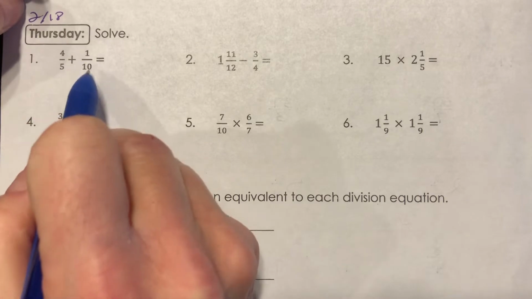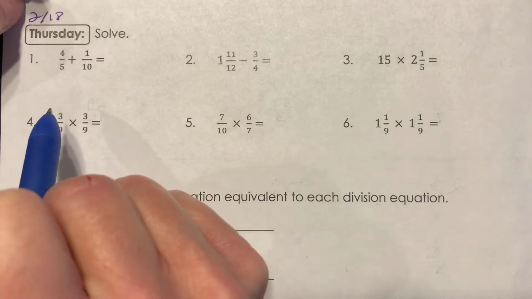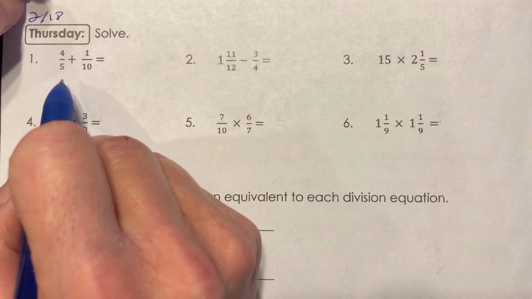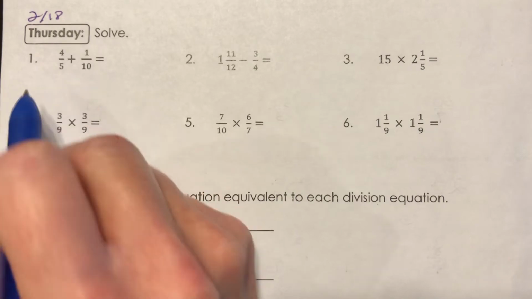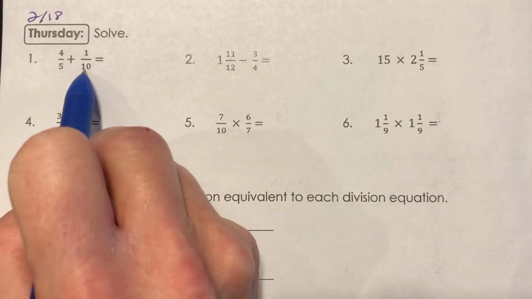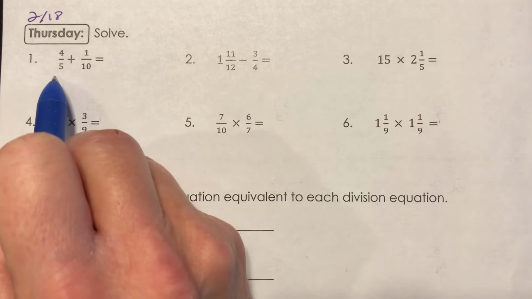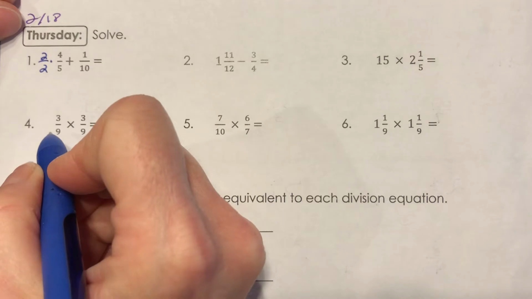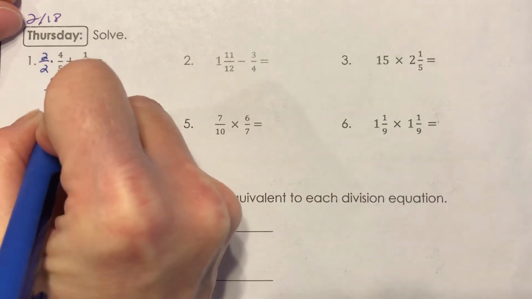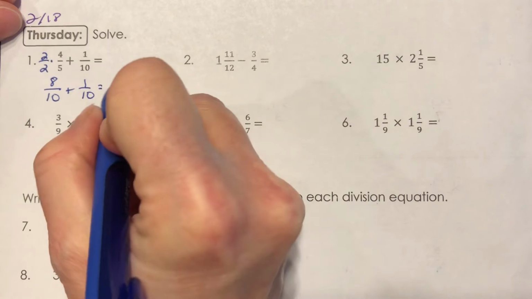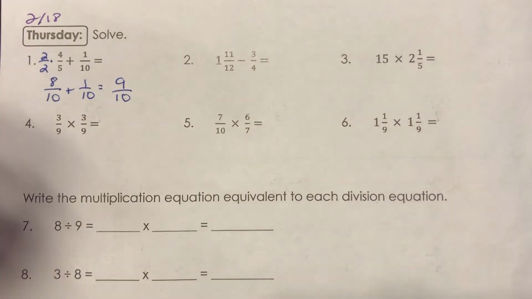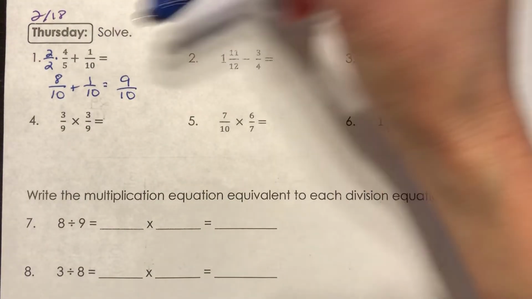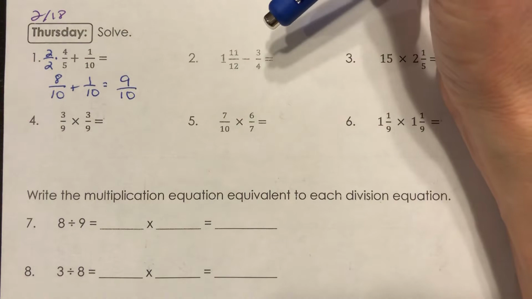For number 1, 4/5 plus 1/10 is not 5/15. You can't just add them. Remember, we need the pieces to be the same size when you're adding fractions. So the first thing I would ask myself is, is there something I can multiply 5 by to get 10? Is there something you can multiply the lower denominator by to get the higher? Yes. So I would have multiplied this first fraction by 2/2 to get 8/10 plus 1/10, which is 9/10. So 9/10 is what you should have. If you changed this to 50ths, your answer will simplify down to 9/10.